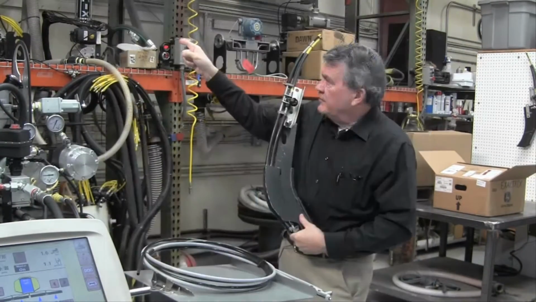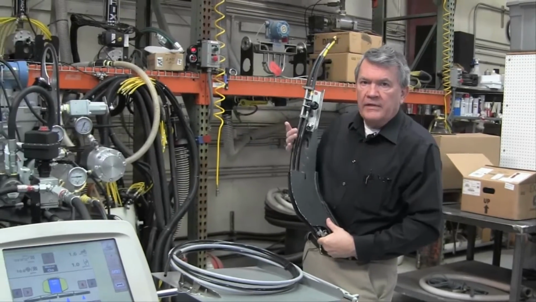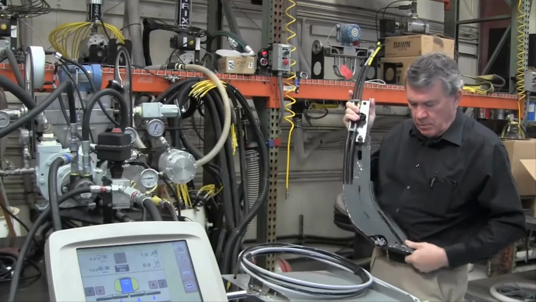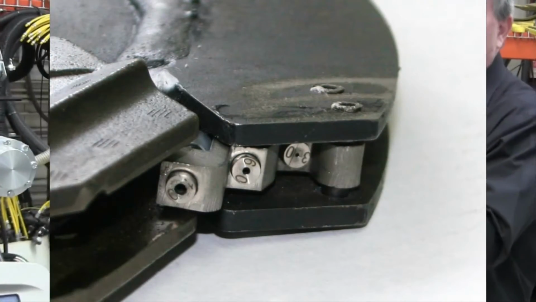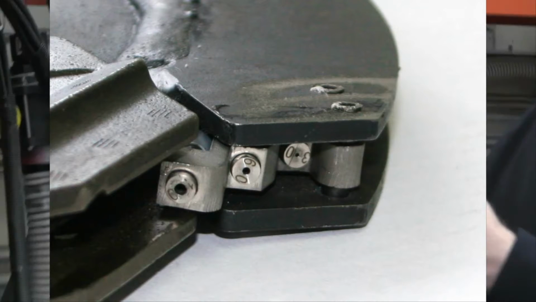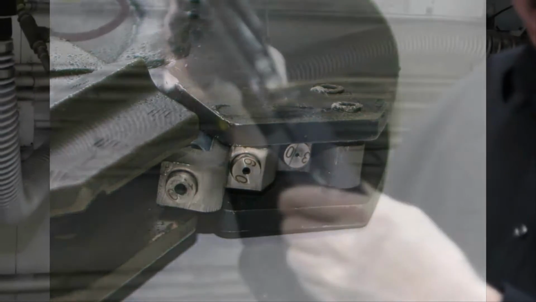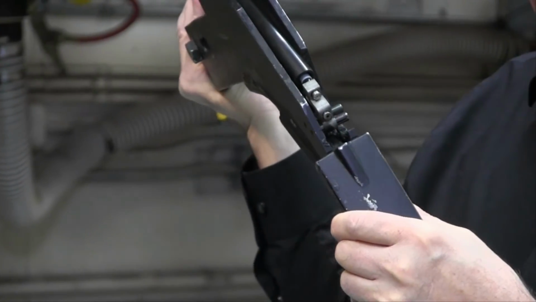From the manifold that you see up here, the lines travel on out into this opener and into the injection point, and you can see that there are orifices there that hold the back pressure up and allow the injection of the ammonia and the polyphosphate as a liquid.